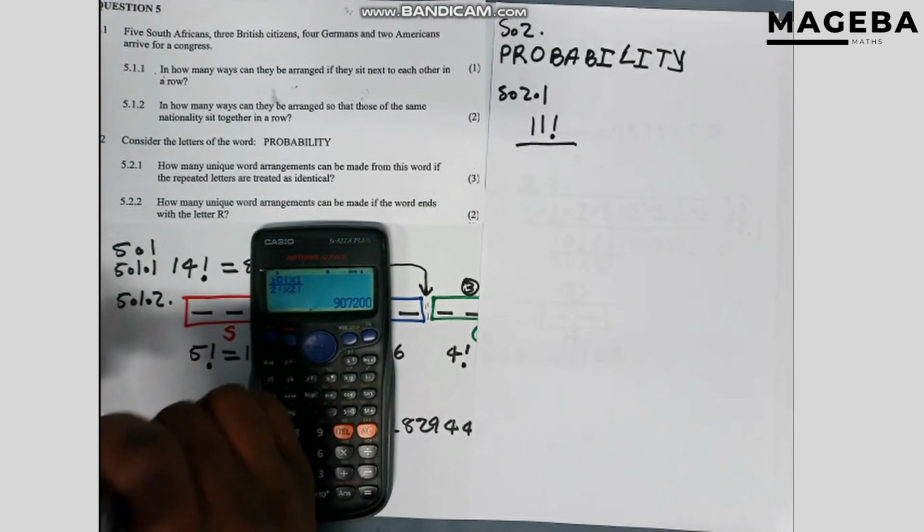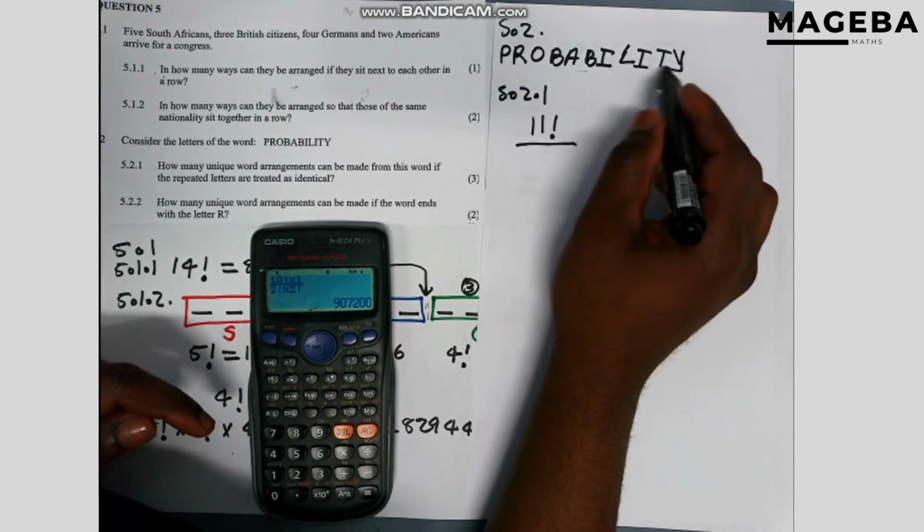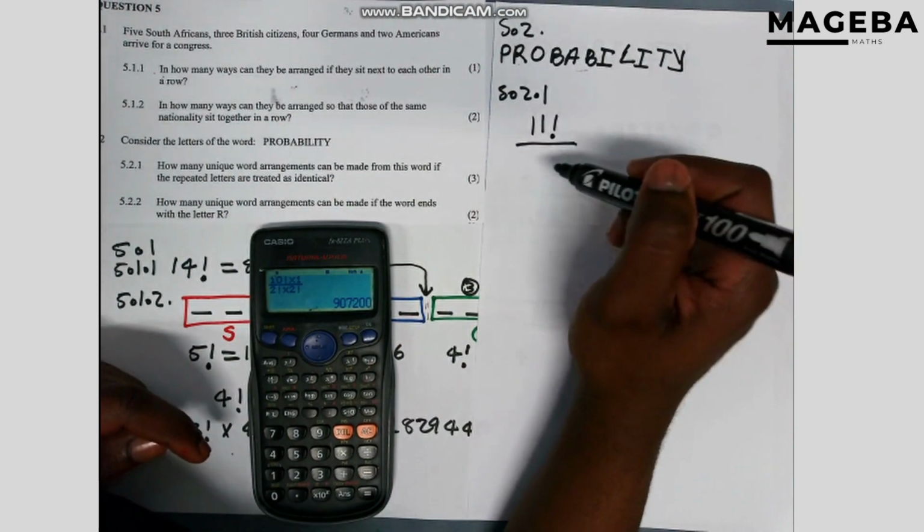But remember, in this word there are letters that are repeated.